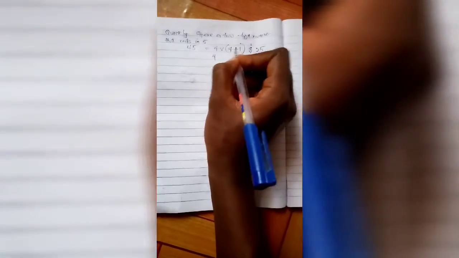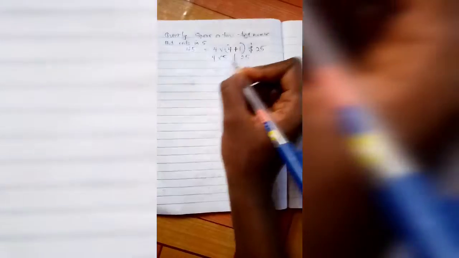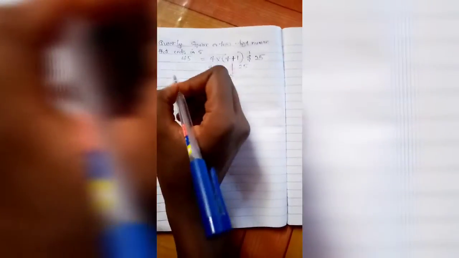So what it will now give us, it will now be 4 times 4 plus 1, that's 5. Your 25. So 4 times 5, that's 20. Then you now add your 25. It will give us 2025.